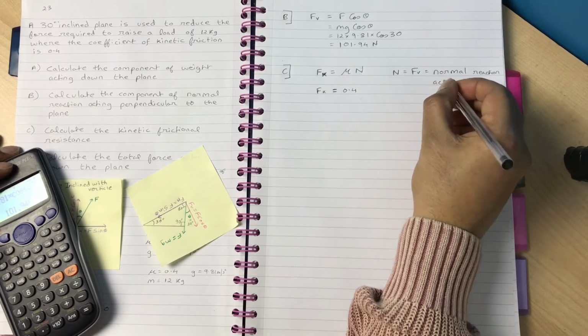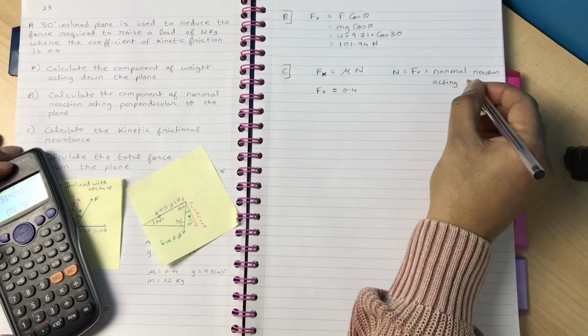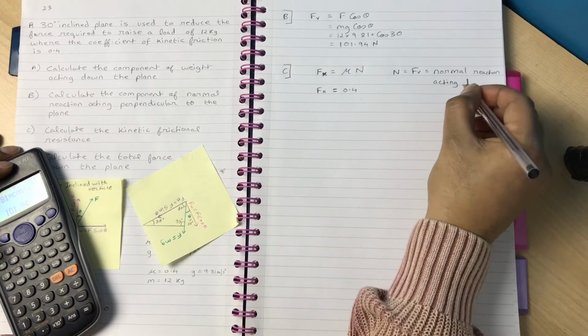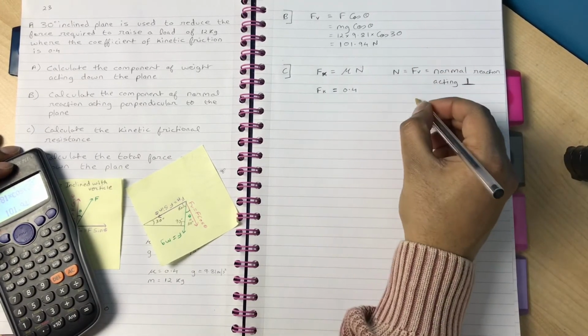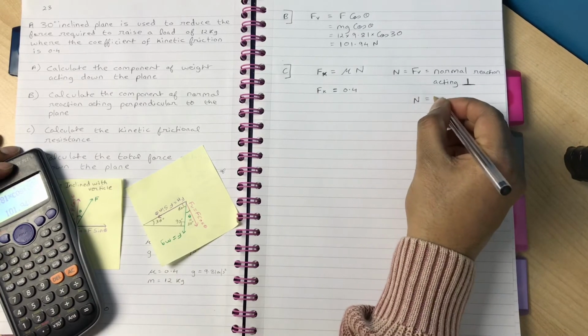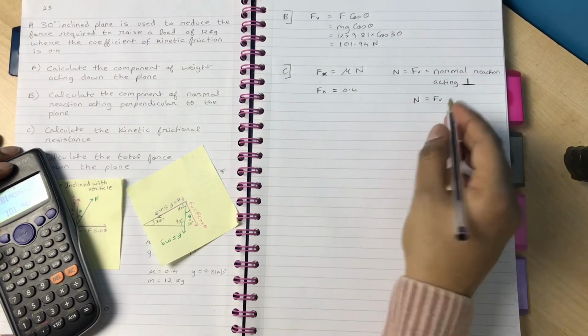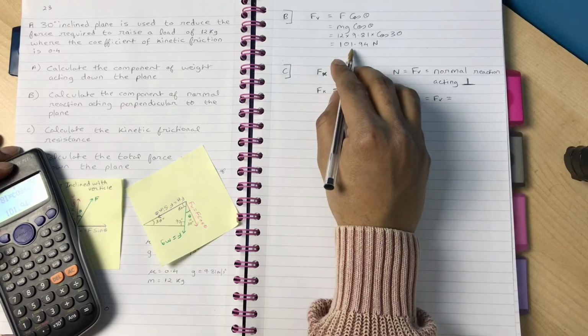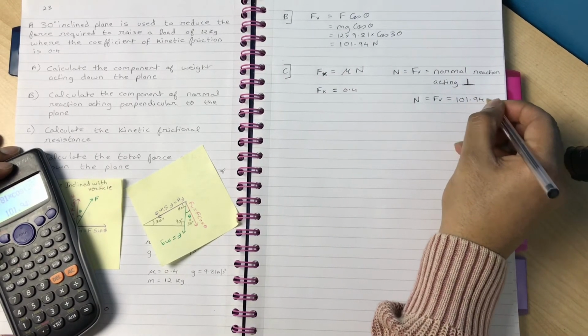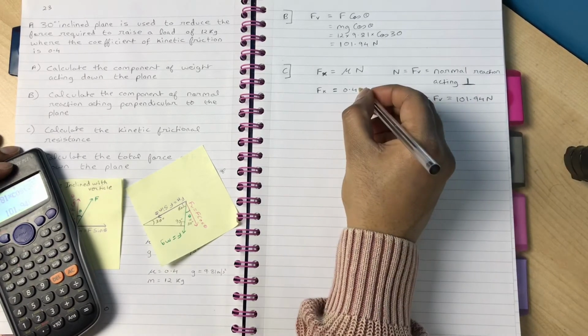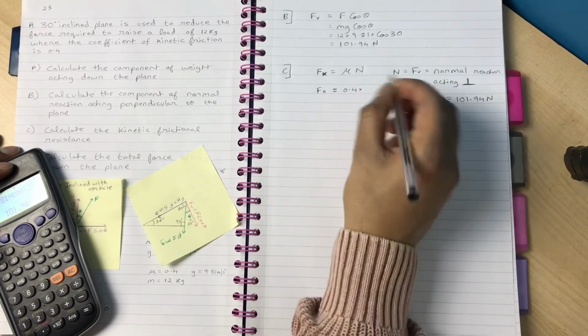So N equals FV, and we have FV equals 101.94 Newton. I'm going to substitute that value here.